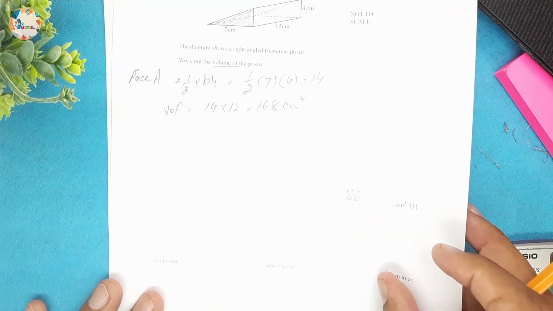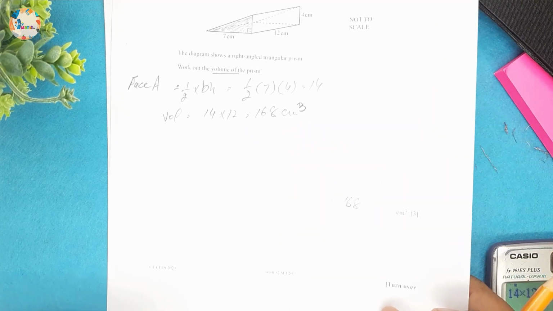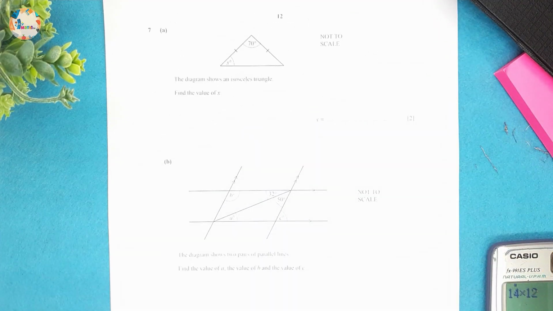Hopefully not square, it should be cube. Basically volume is always in cube. So this is done. Question number 7.